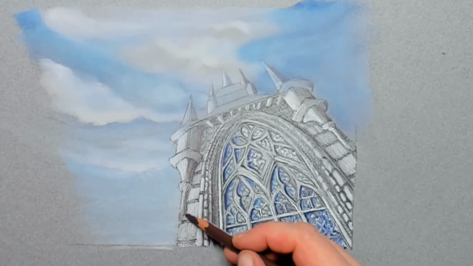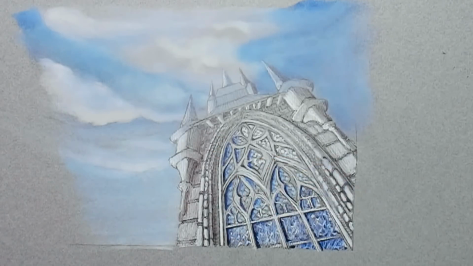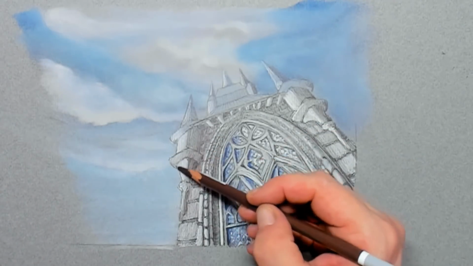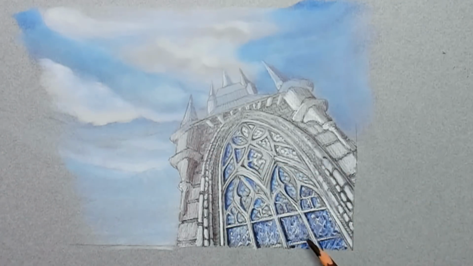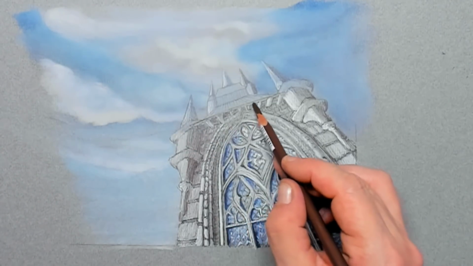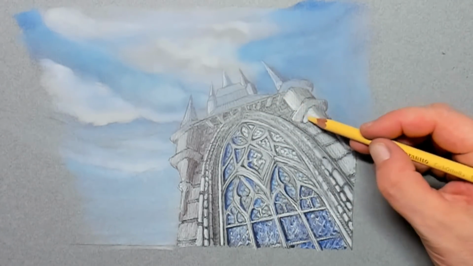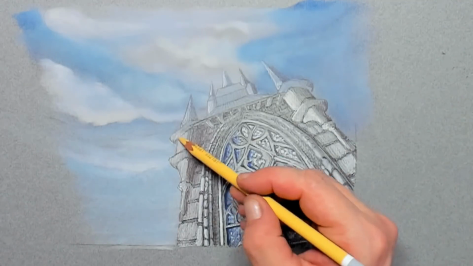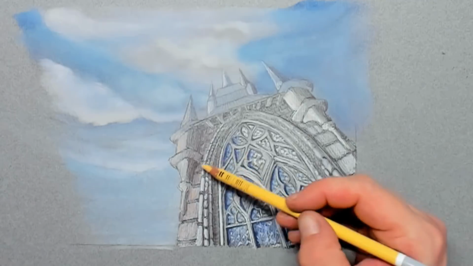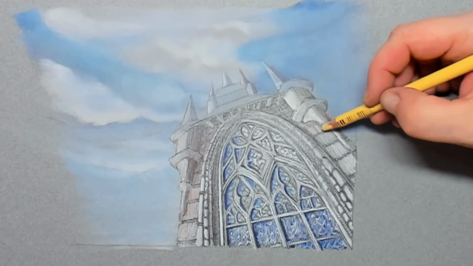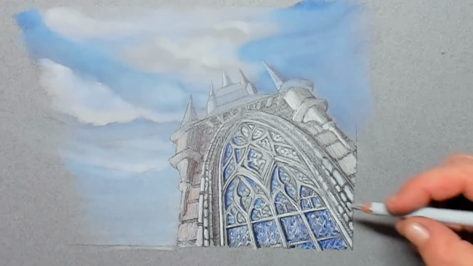Now that the glass is as good as drawn in, I can put in a little bit of color into the tower itself. And here I'm using a dark brown over the white. And I also picked up my yellow pastel pencil, and just a little bit I put that in there to get the feel of sunlight that is hitting the tower.